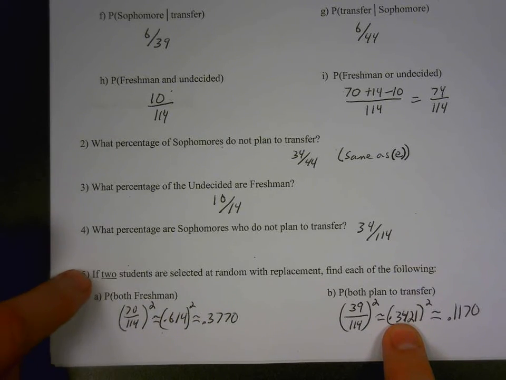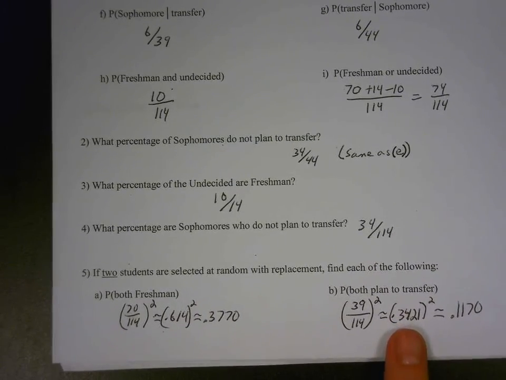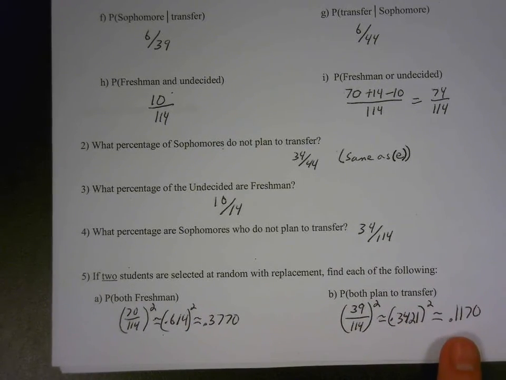You're having 2 students, so that means you need to square it because it's probability of A and B. So the probability you get a transfer and a transfer, so you multiply them. In this case, square it because it's just multiplying twice. So 0.1170.